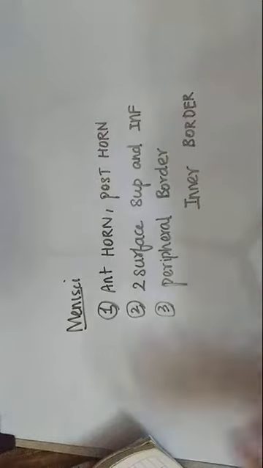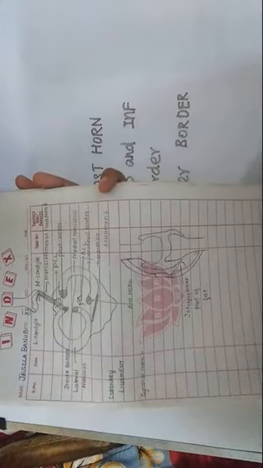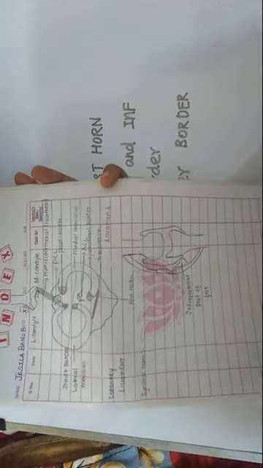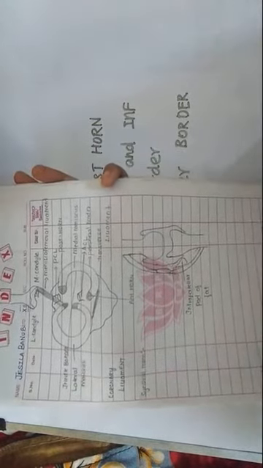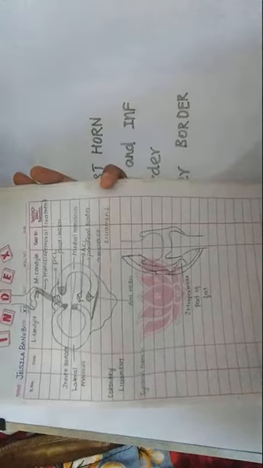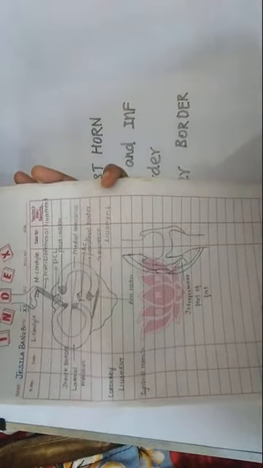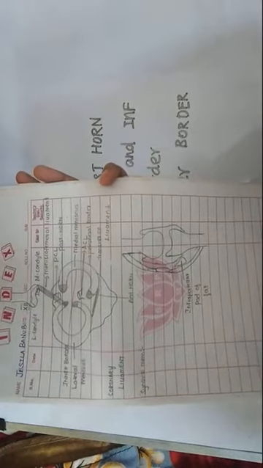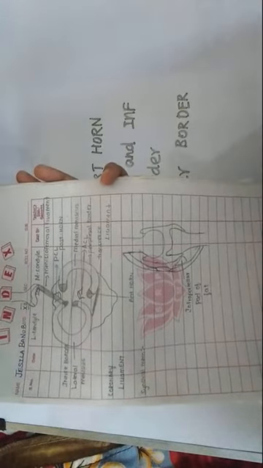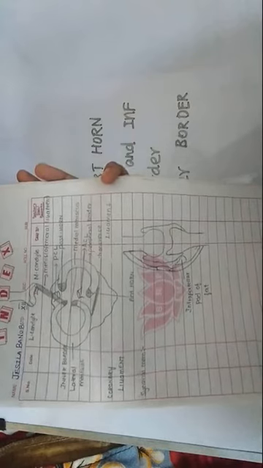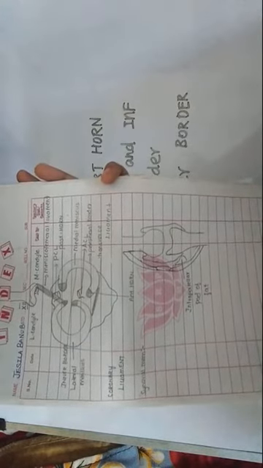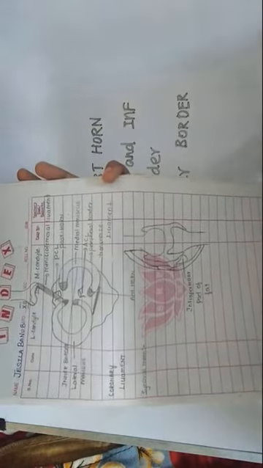So what is menisci? First I'll say the line that is given in the book, and later I'll explain the meaning of that line. Menisci are two concentric plates of fibrocartilage present on the articular surface of tibia. The first point is that these are two concentric plates of fibrocartilage present on the articular surface of tibia.